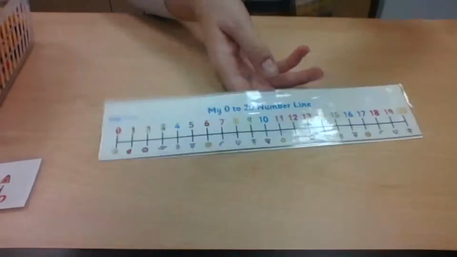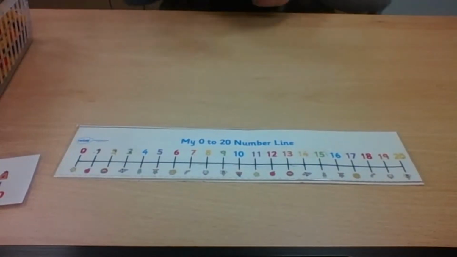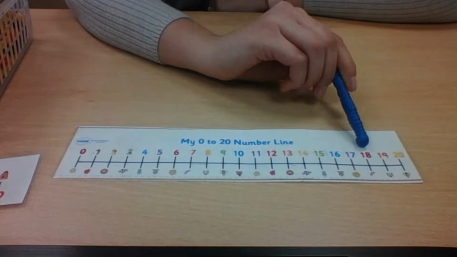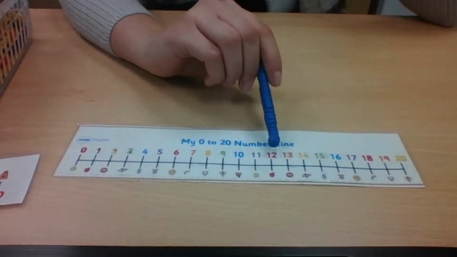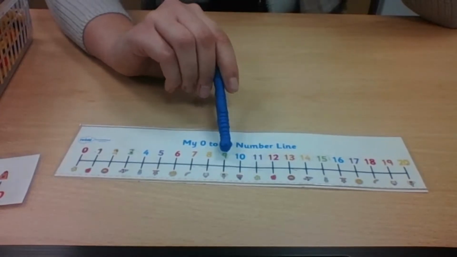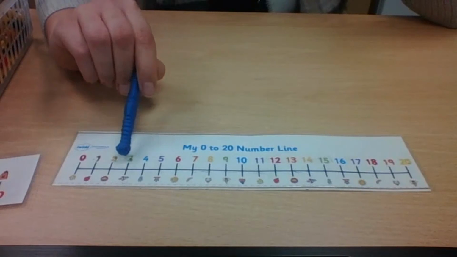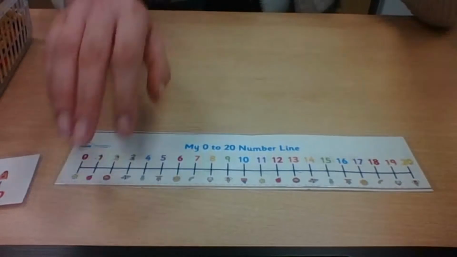Now, before you go, I want you to help me count backwards from 20 because this will really help you as well. Are you ready? I'm going to get my number line for you. Here is our number line. So I'm going to use one of our worms. We're going to start at number 20. Are you ready? 20, 19, 18, 17, 16, 15, 14, 13, 12, 11, 10, 9, 8, 7, 6, 5, 4, 3, 2, 1, 0. Keep practicing that because that will help you.